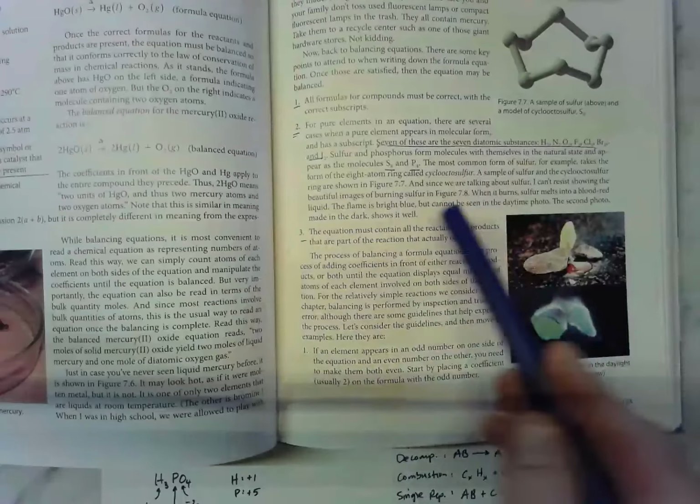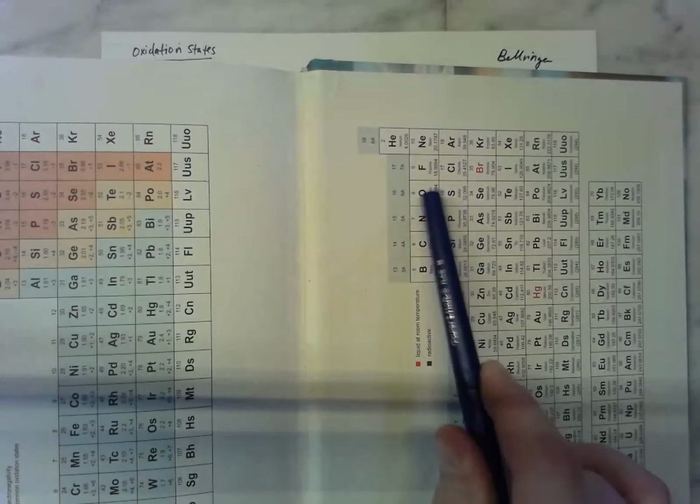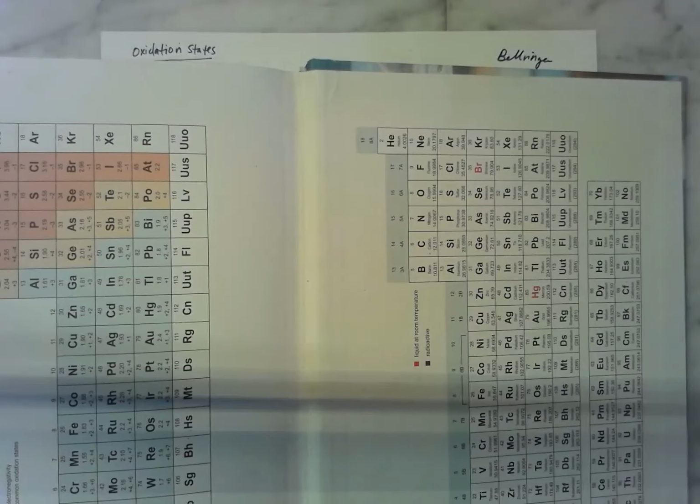You need to know 7 of these are diatomic. And again, they're just these guys: N2, O2, F, Cl, Br, I, and then hydrogen. Okay, so take a look at those. Those are things that you're going to have to just know. No one's going to remind you, hey, remember that H is always H2.